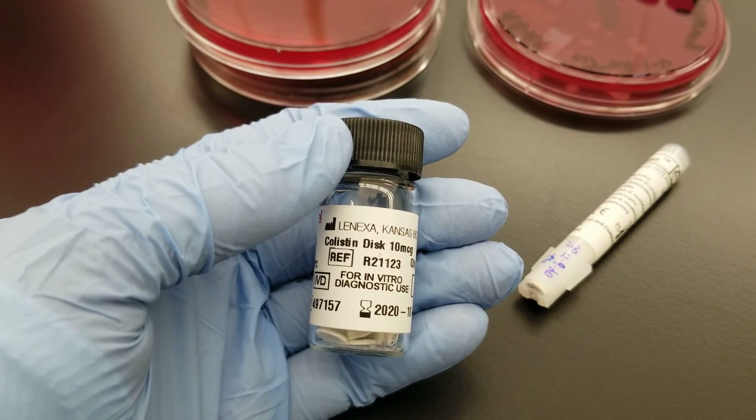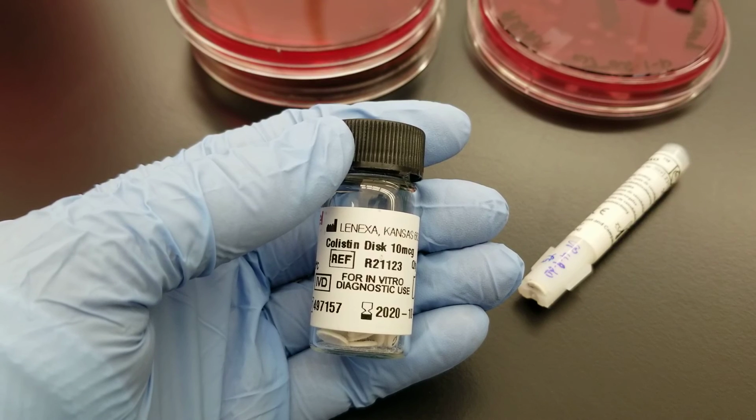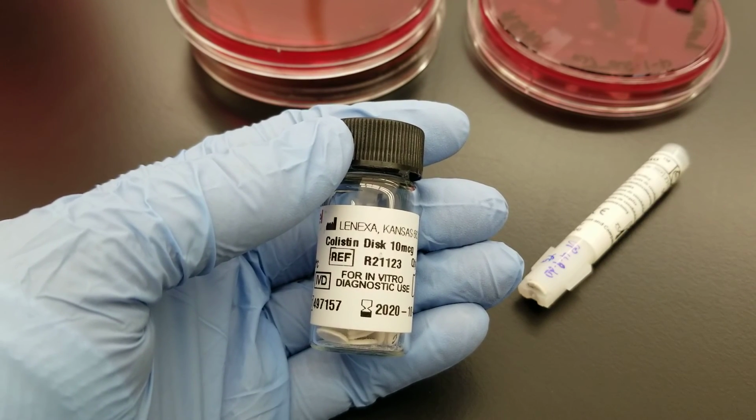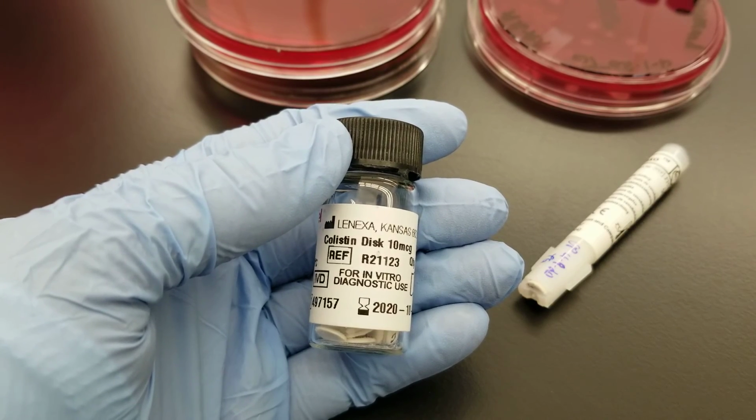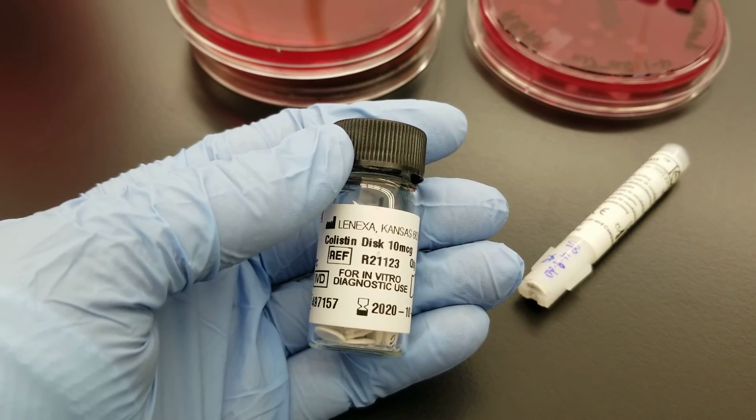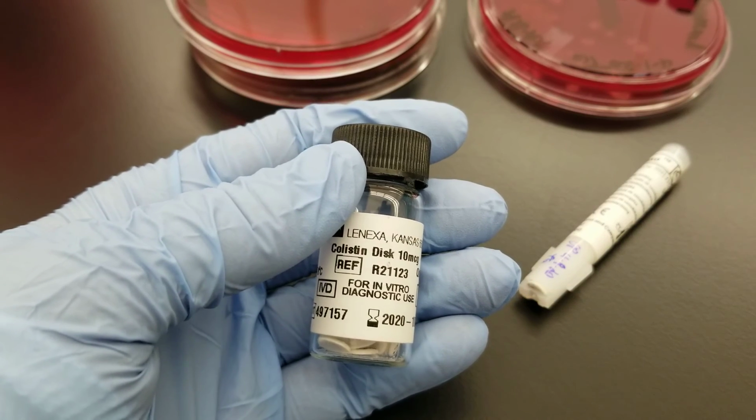Another reason might be if you live in a geographical area where you're trying to monitor susceptibility patterns to see if you have resistant bacteria emerging in your population. That would be another indication. So there are a few indications of when you would do that, but it's not usually necessary.